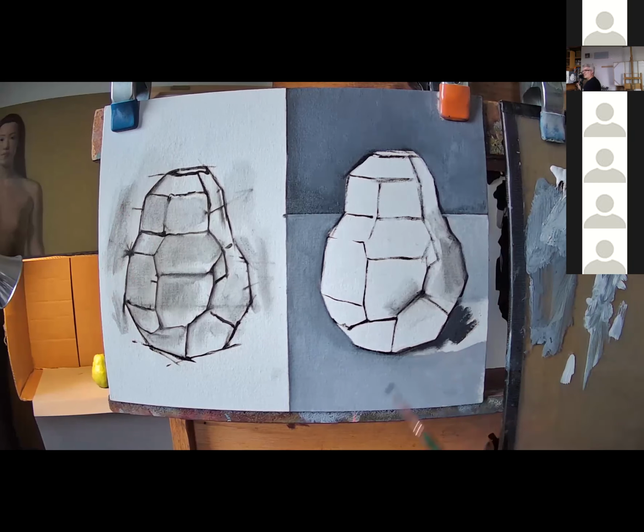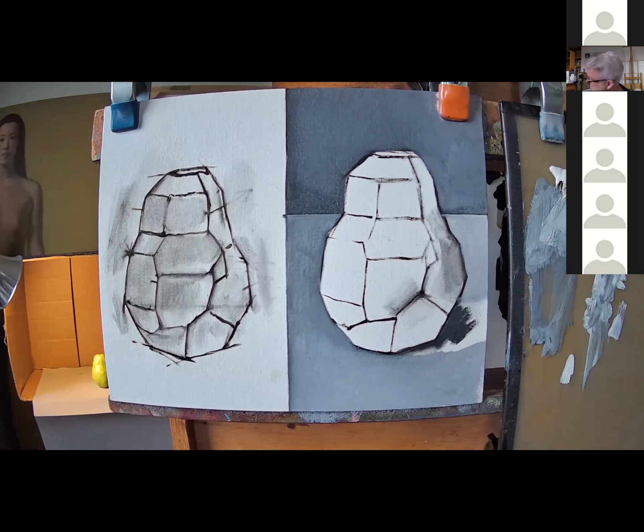Professor, do you have any tips for people who are transitioning from acrylic to oil? It's like a new medium for me, so I'm just kind of like, I don't know what to do.